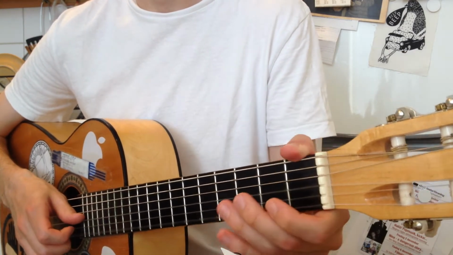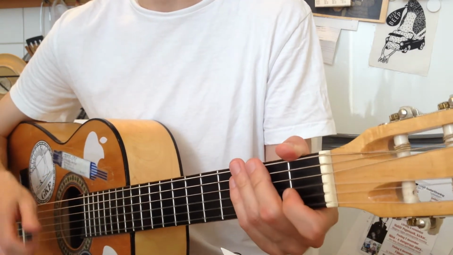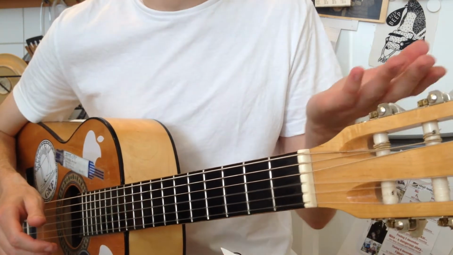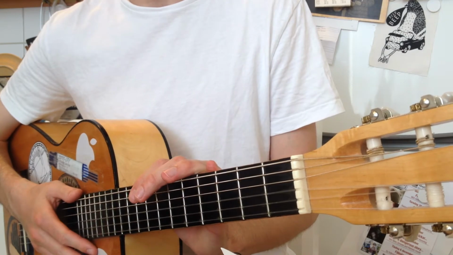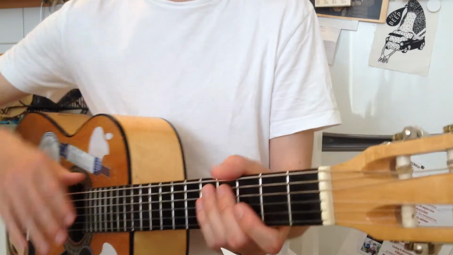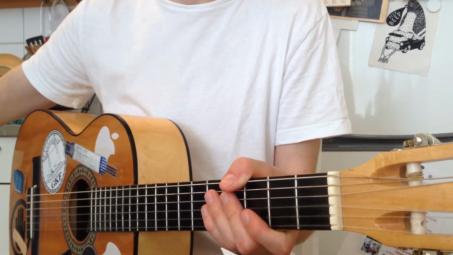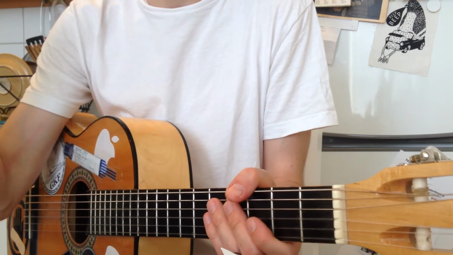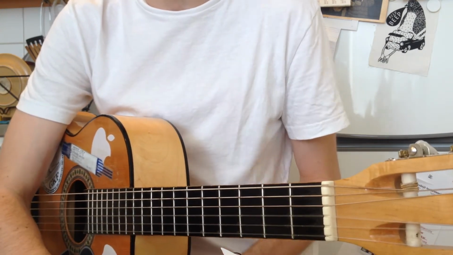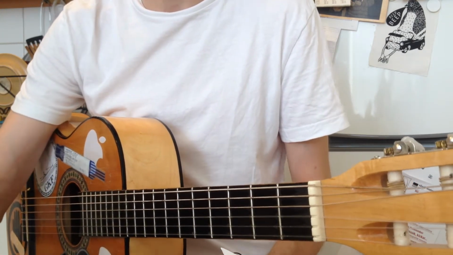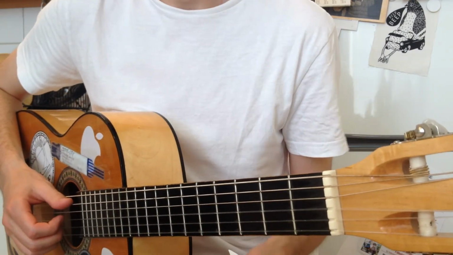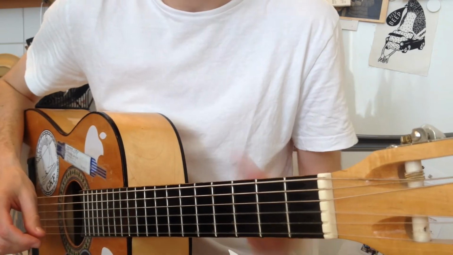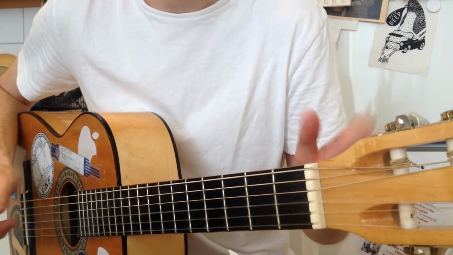The sheet music is in the description, it's linked there, so it's up to you if you want to read it or if you want to listen and get yourself accustomed to the original. You're welcome to do so as well. But now we continue with the rest of the song, and the lyrics are when a human something.